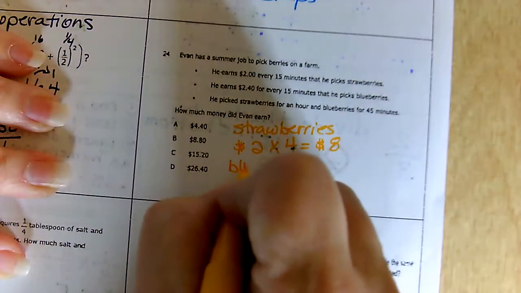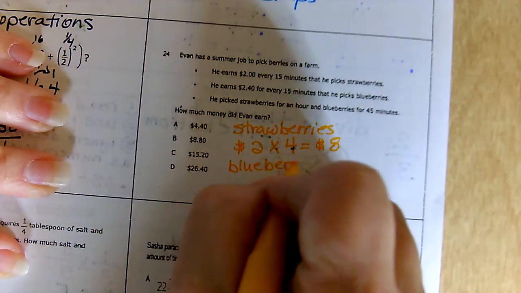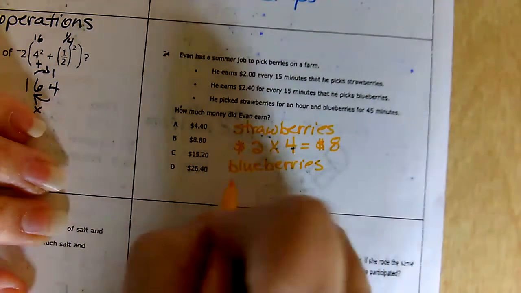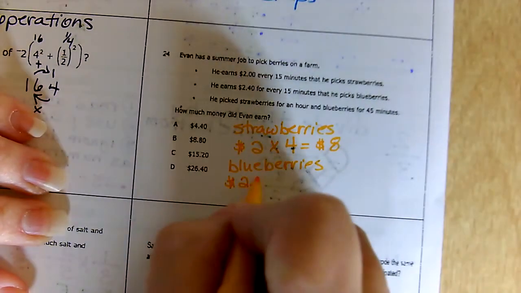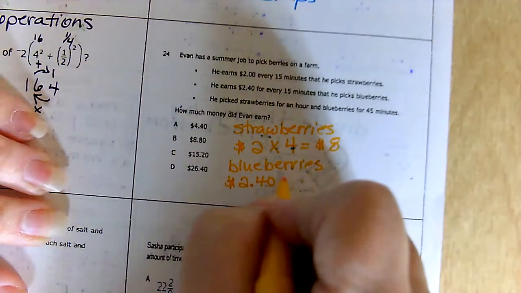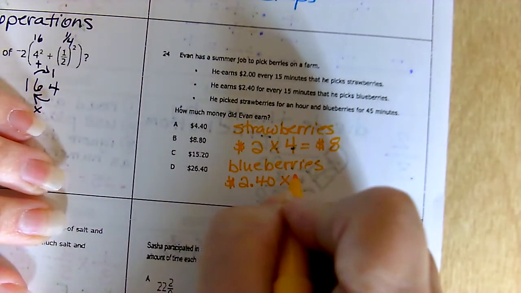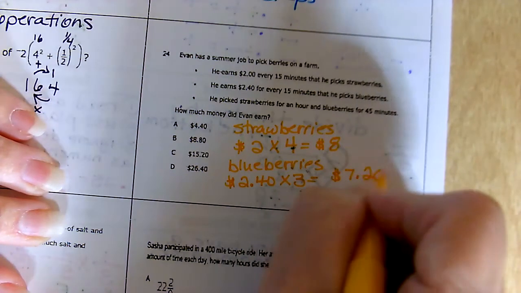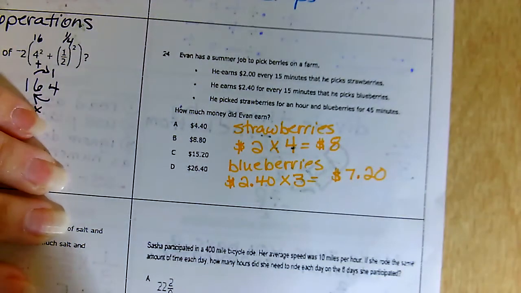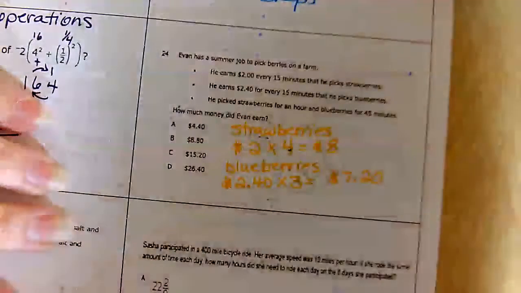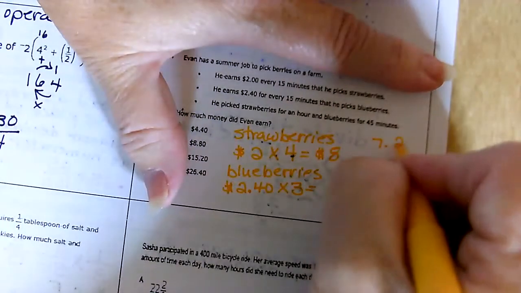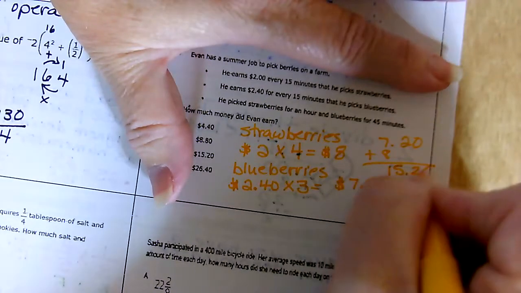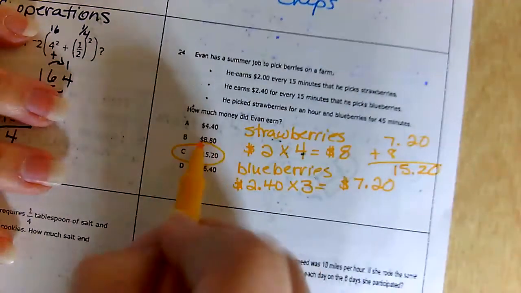All right, for blueberries, he picked for 45 minutes. What did he make for 15 minutes? $2.40. And how many 15 minutes in 45? 3. So he made $7.20. How much money did Evan earn? $7.20 plus 8 is what? $15.20. So the answer is C.